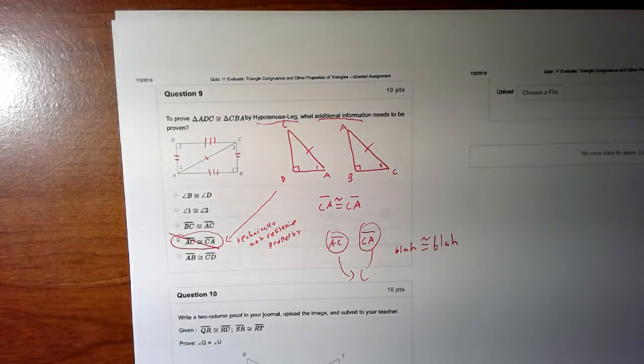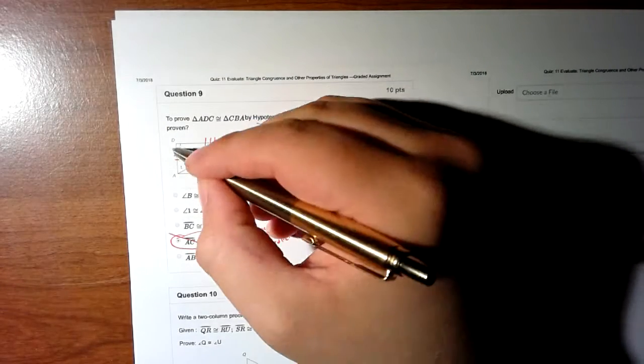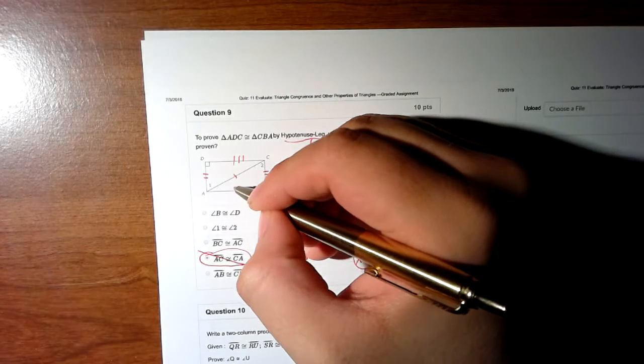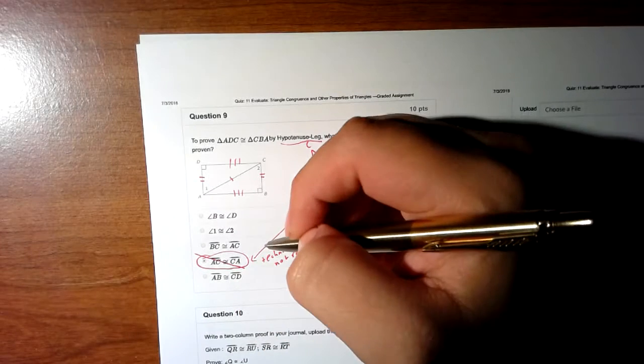Now, you might be wondering, we already know that just from the picture because it's a rectangle. My objection would be no, because we haven't gone over the chapter with quadrilaterals, which is where you study rectangles. So at this point, we really know nothing about rectangles.